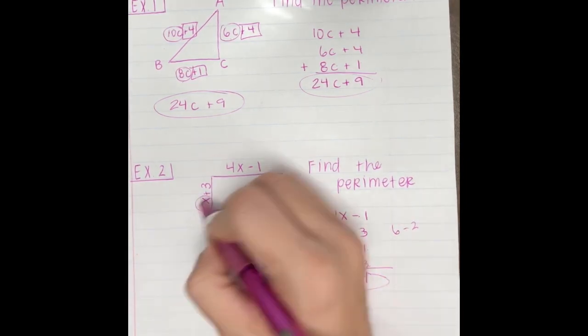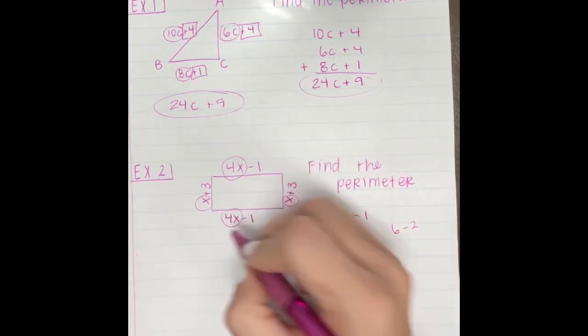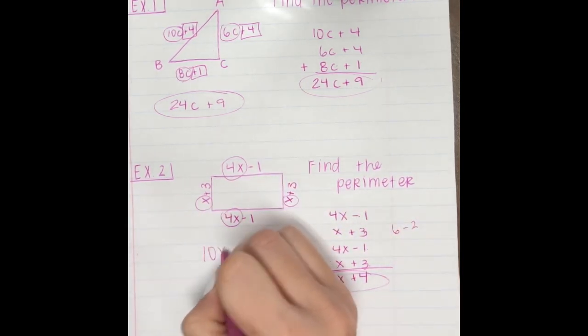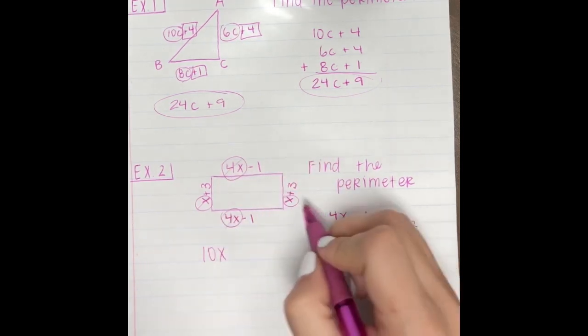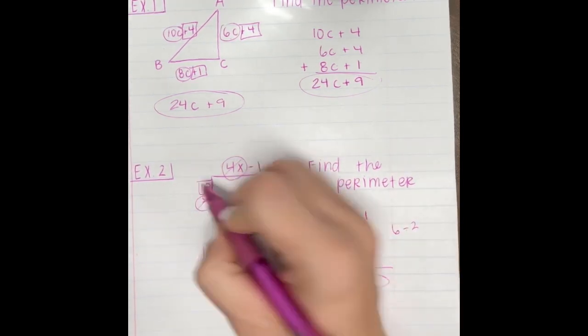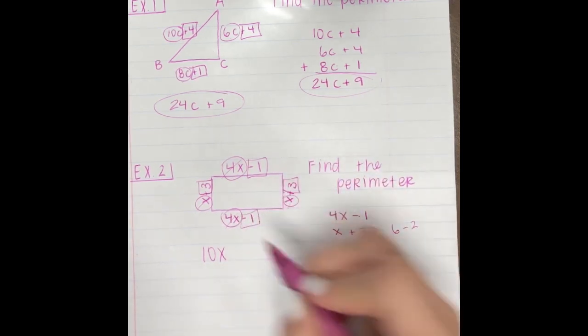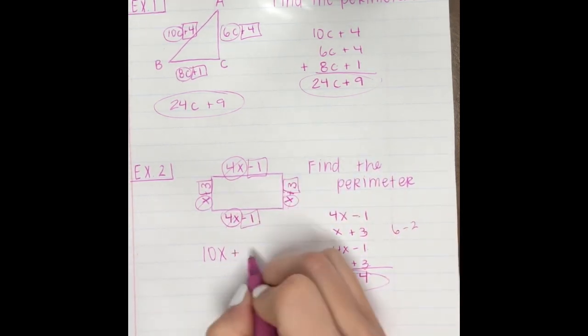Or once again, circle 1x plus 4x plus 1x plus 4x gives us 10x. We've done those. And then the constants, minus 1 plus 3 minus 1 plus 3, we know gives us a positive 4.